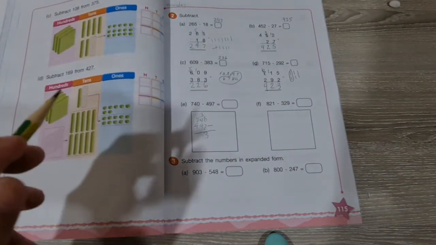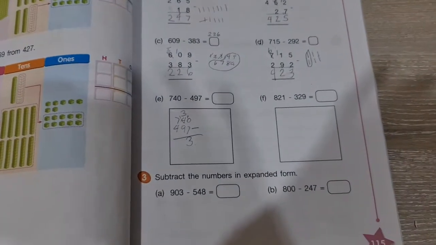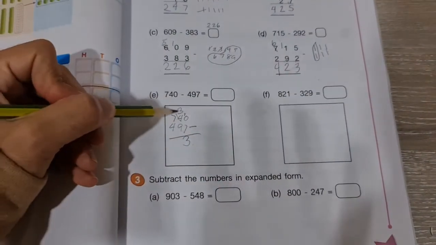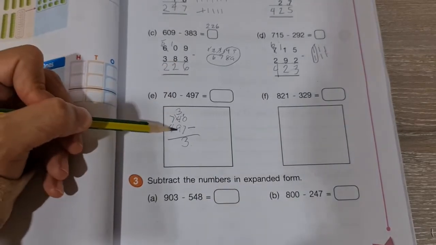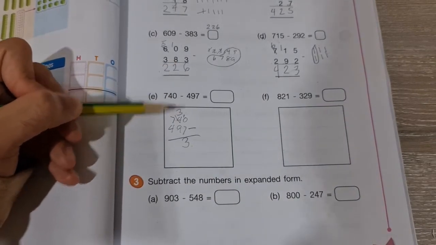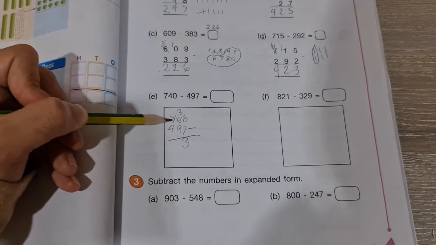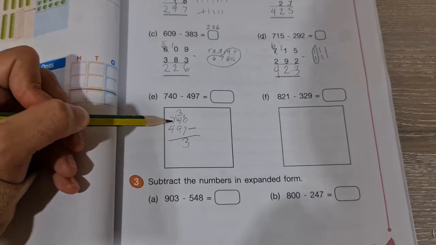And then we have there 3, take away 9, cannot be. 9 is big, 3 is small. So we borrow from hundreds place.